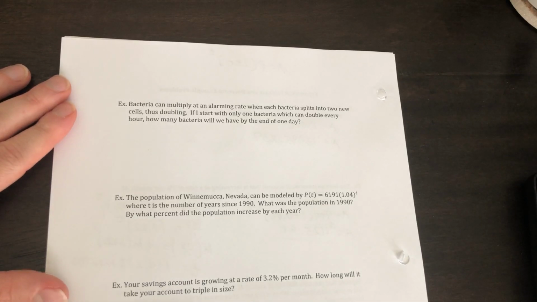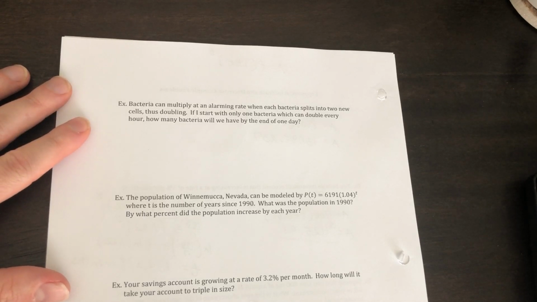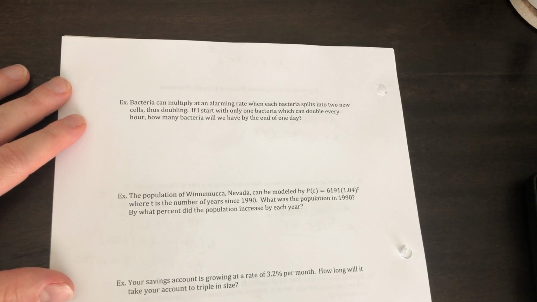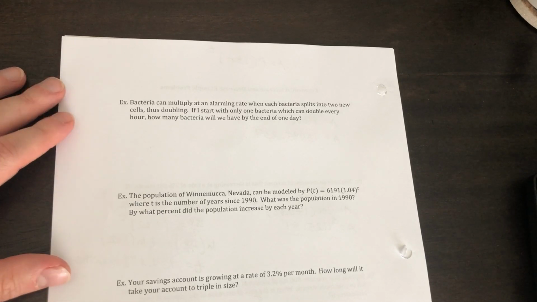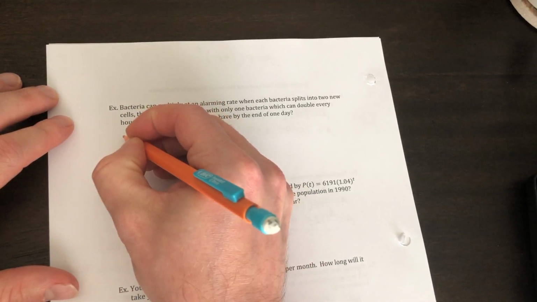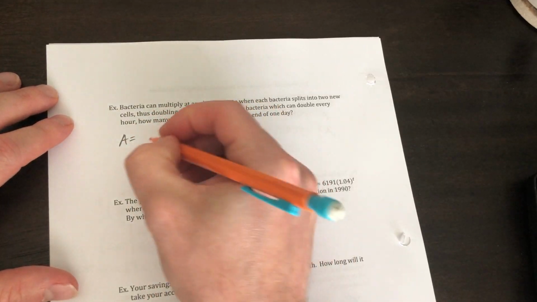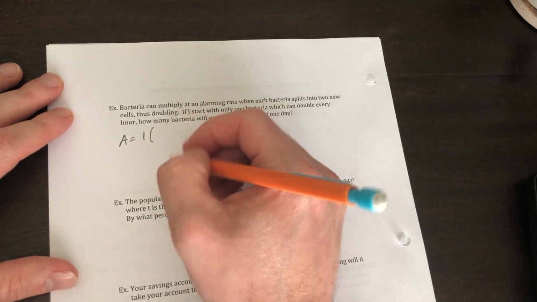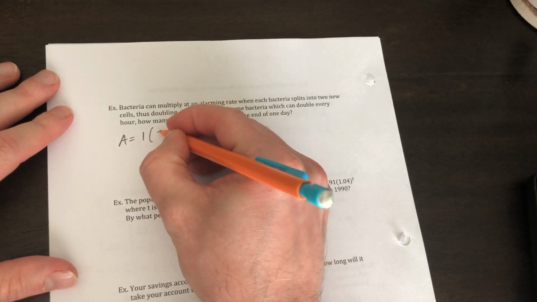Okay, next one. Bacteria can multiply at an alarming rate when each bacteria splits into 2 new cells, thus doubling. If I start with only 1 bacteria, which can double every hour, how many bacteria will we have by the end of the day? So A is equal to 1, I start with 1, and it doubles. So if something's going to double, that means you're multiplying by 2's.